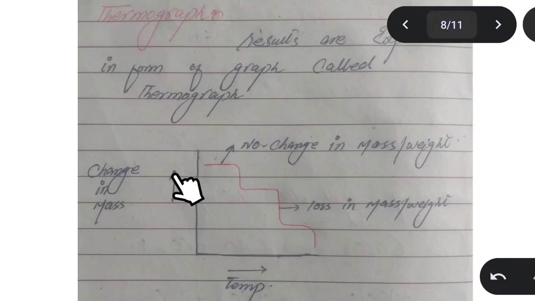Always in thermogravimetric analysis there is a change or decrease in the mass of a substance. Got it? So here is a step-like arrangement in the graph. The horizontal portion of the stair tells us there is no change in the mass, and the vertical portion tells us the loss of mass.